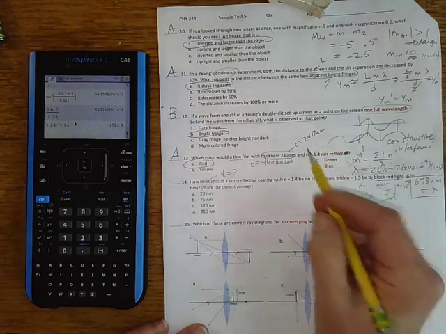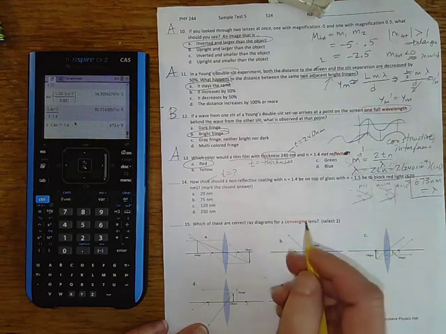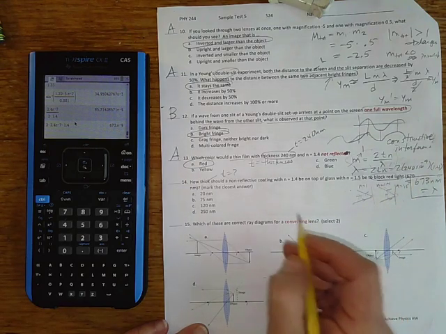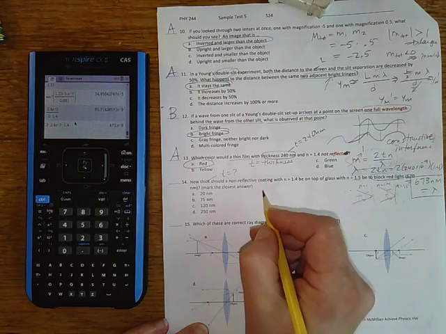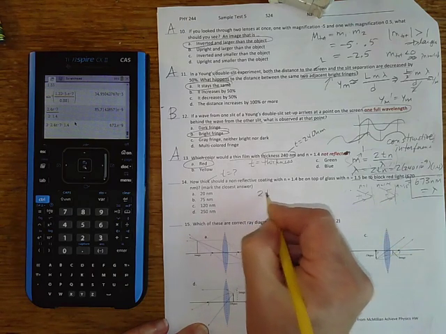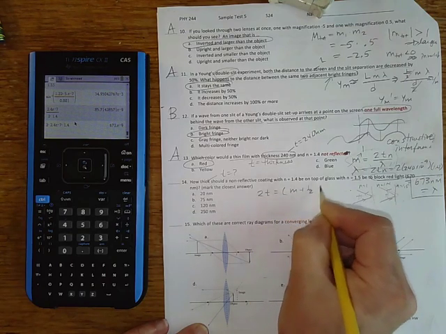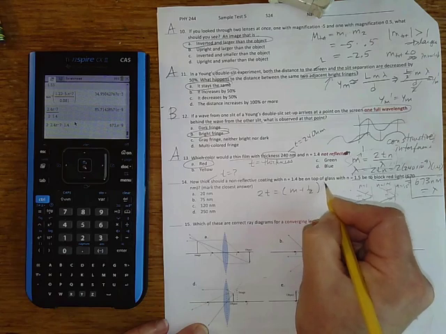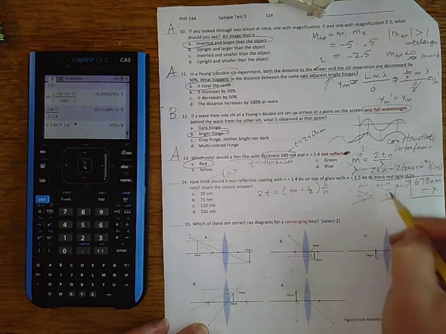Even though they're both destructive interference, this one's going to have the half wavelength number in there. So our equation for this is 2T equals M plus a half times lambda over n, the wavelength inside the film.